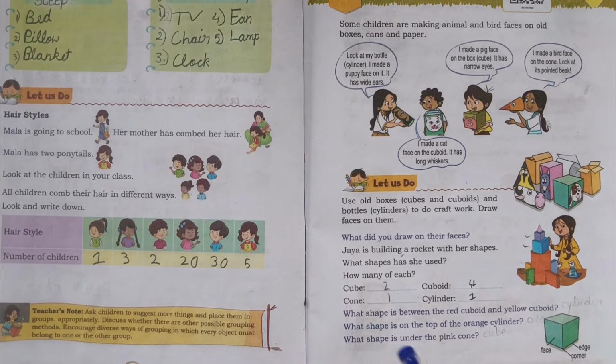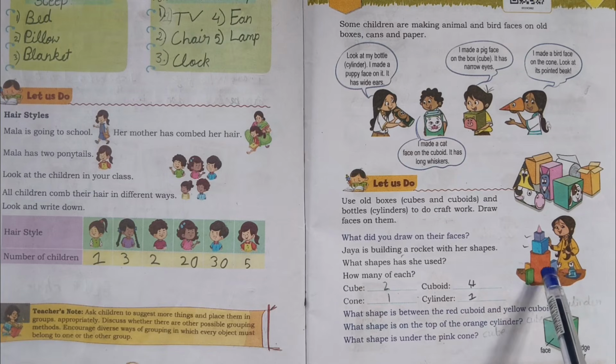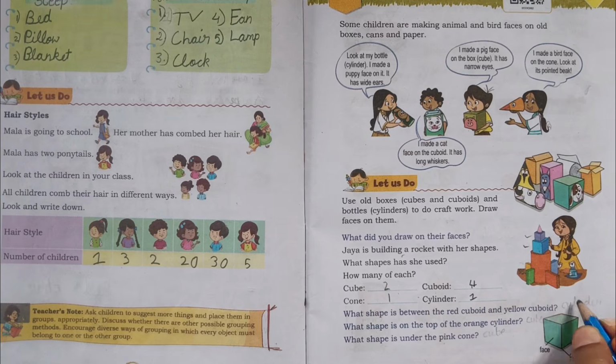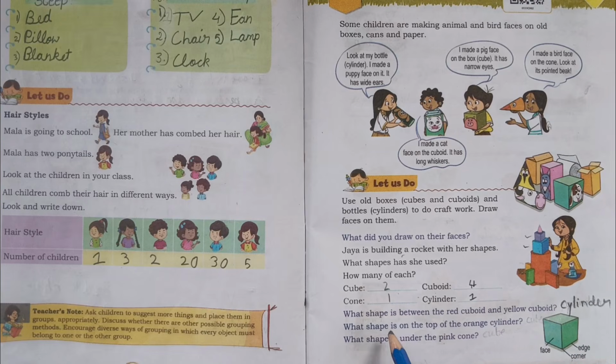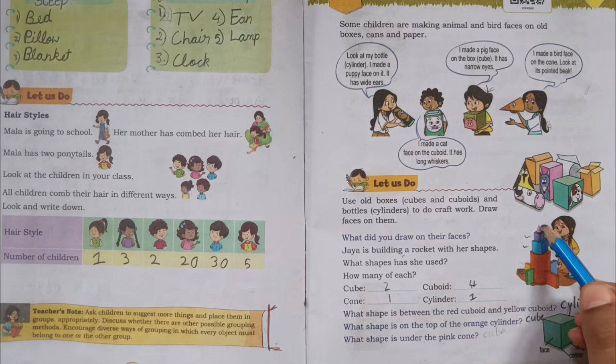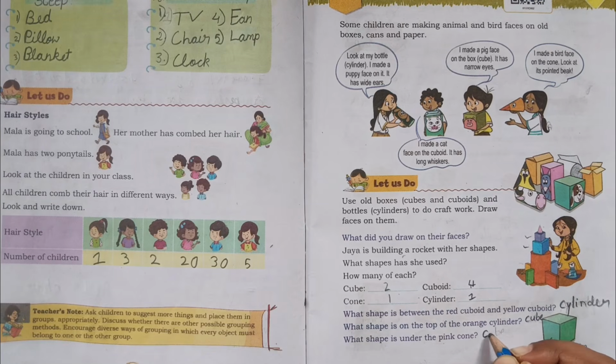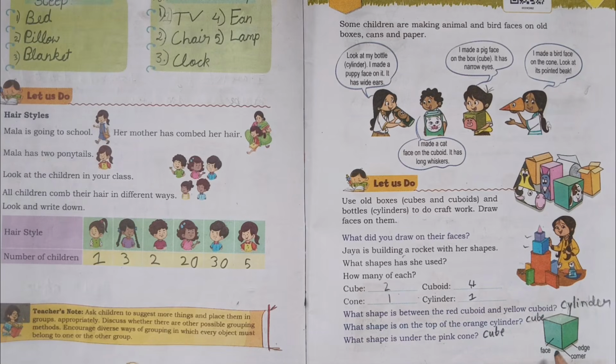And here, what shape is between the red cuboid and yellow cuboid? Which shape is there? Cylinder shape is there. So write it there, cylinder. What shape is on the top of the orange cylinder? It is a cube. Write it here, cube. What shape is under the pink cone? Cube is there. Again, cube here, right? And this one is one cube.